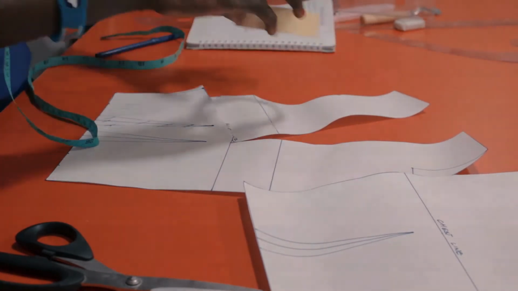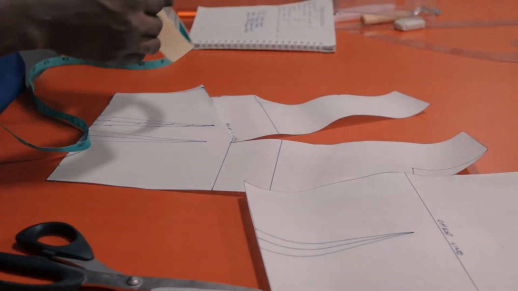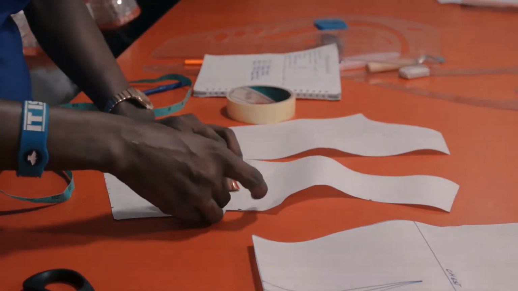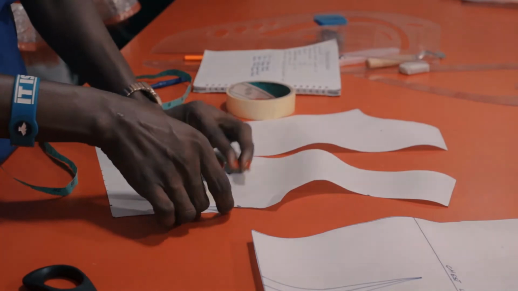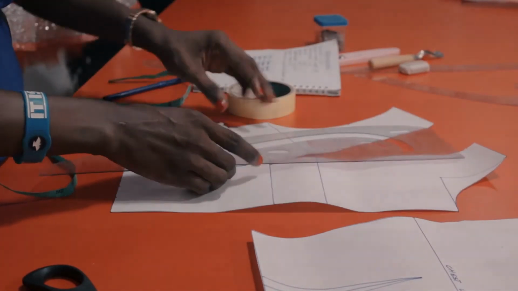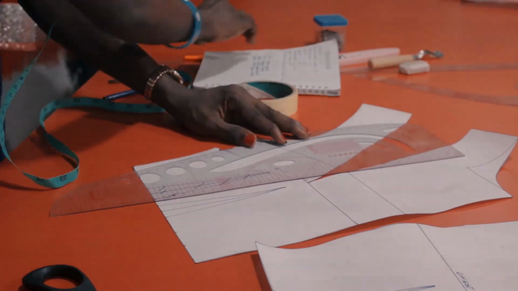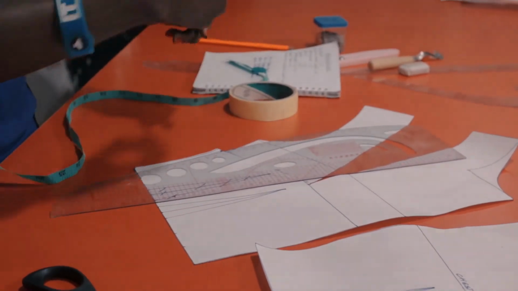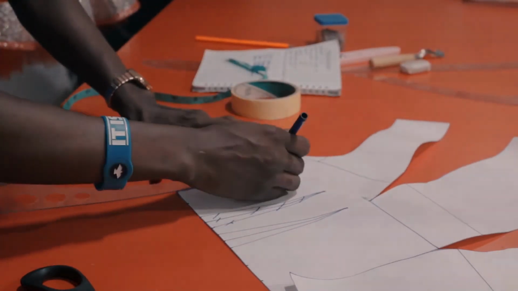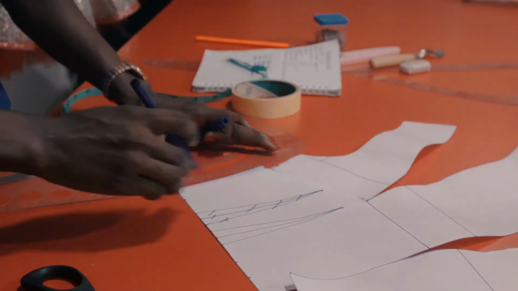So here you need your masking tape. You hold it down. I'll be holding it down at the back. So here it is. Then you true and blend. I'm going to be truing and blending my pattern like so.